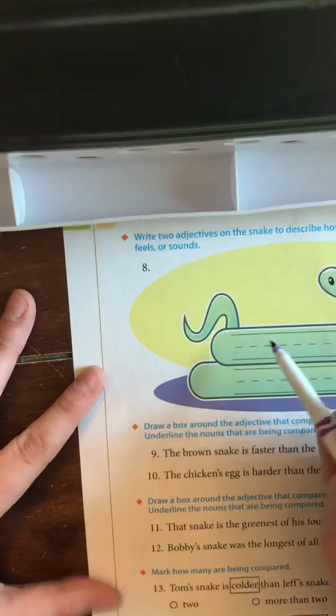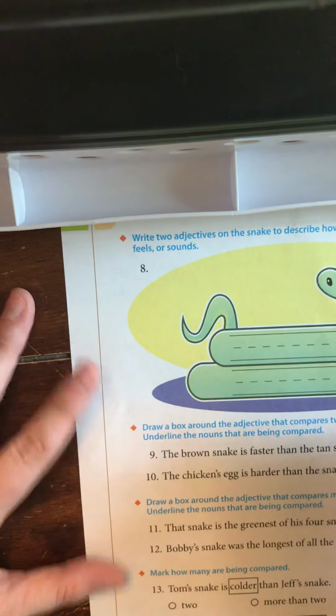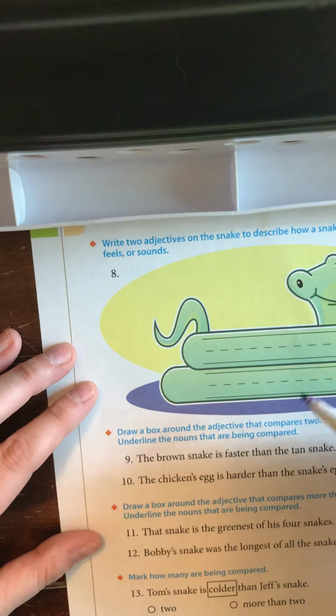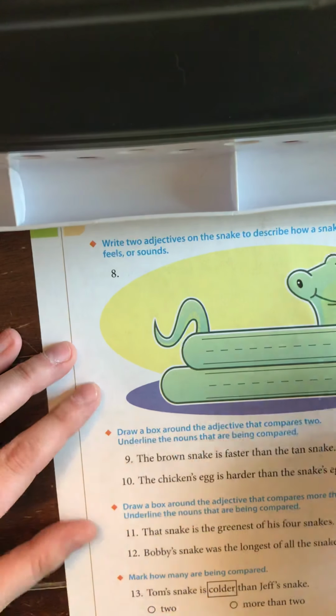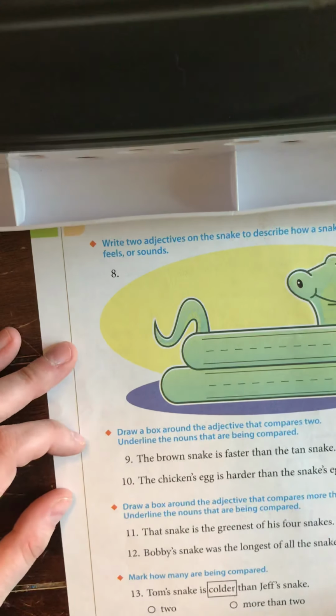And on this one, you get to write two adjectives for a snake. So you might do like smooth or sneaky or green or long or skinny. Any of those would be fine.